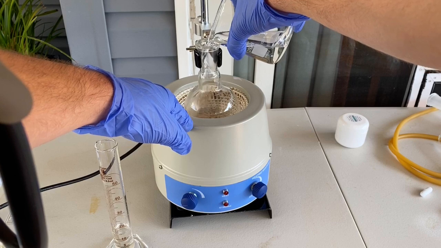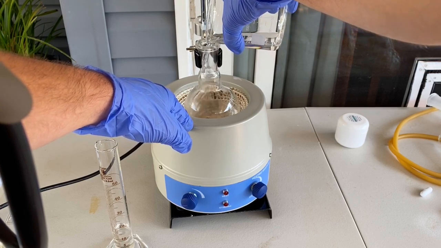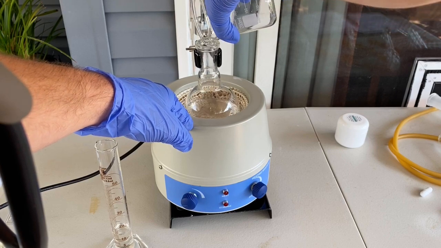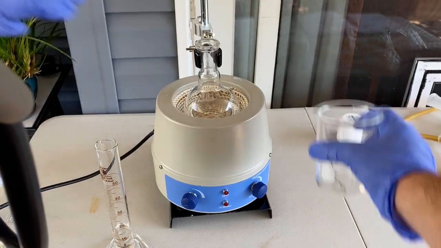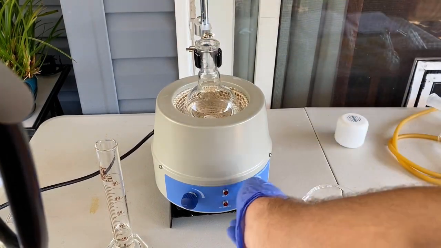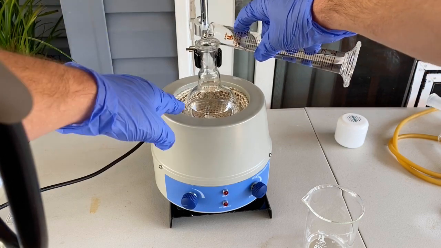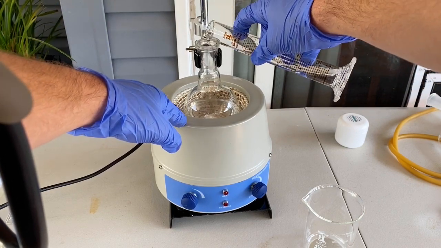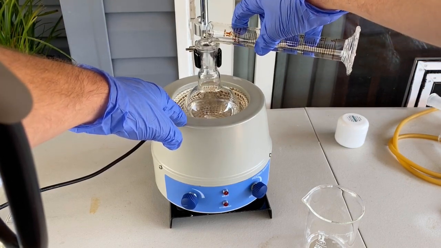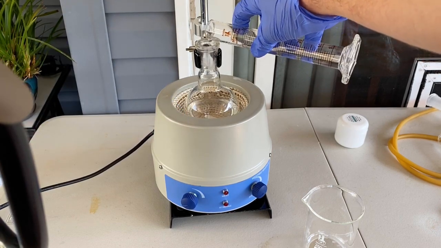And then I'm going to set up the Dean Stark trap, and I will show you that once it's done. And add a stir bar. Slowly we're going to add the sulfuric acid, as not to generate too much heat.